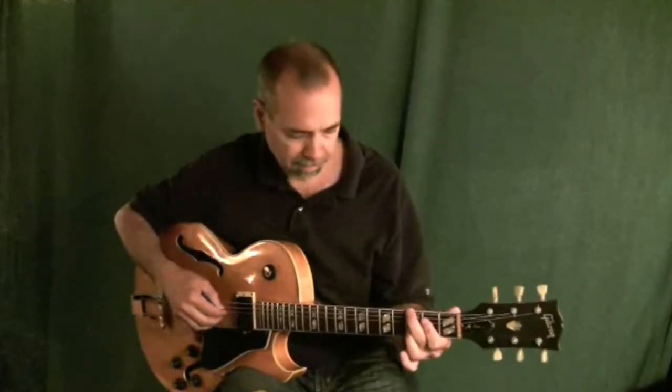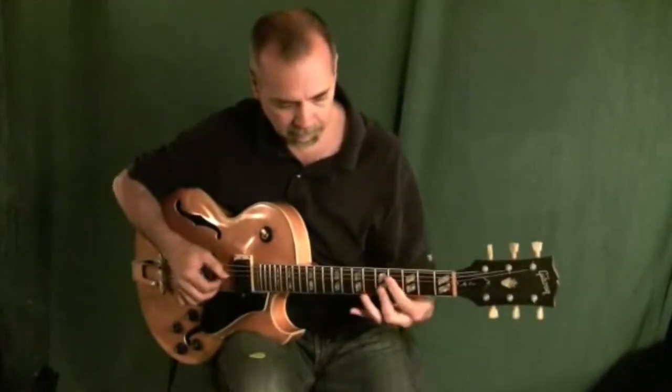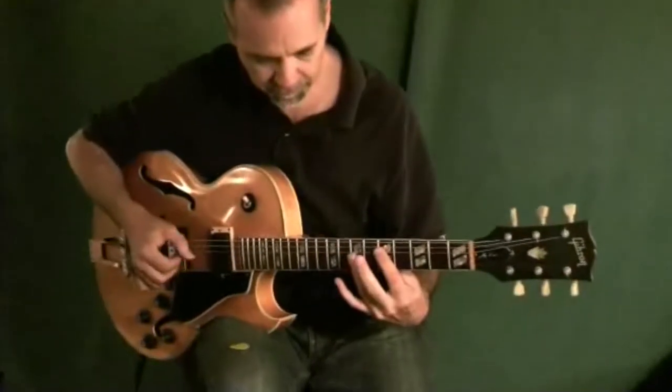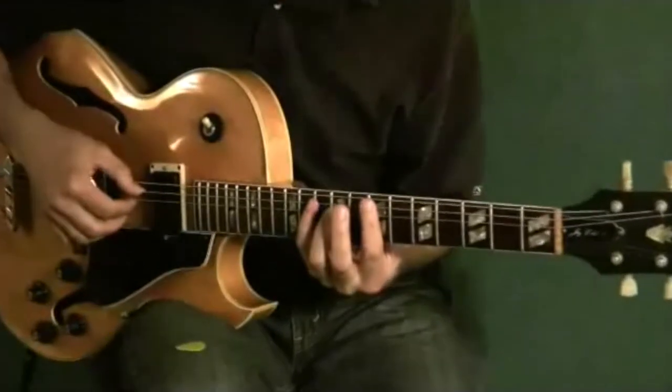3rd fret area, somewhere in here. The 5th fret area. Dealing with G major 7 out of the 7th fret.